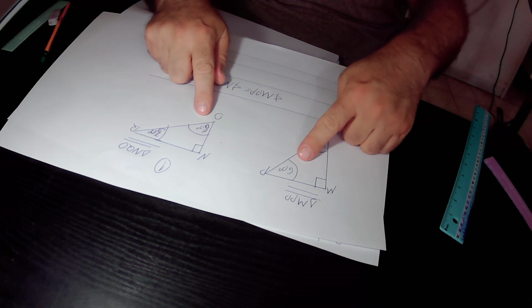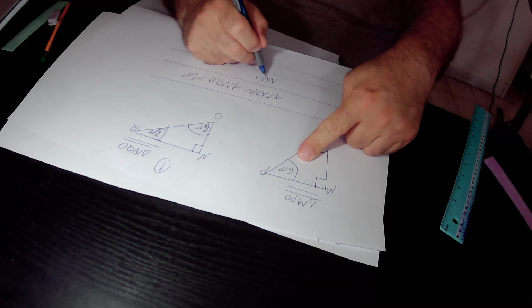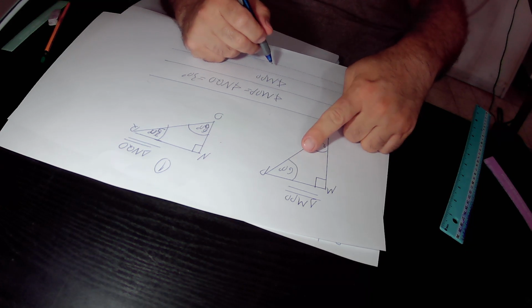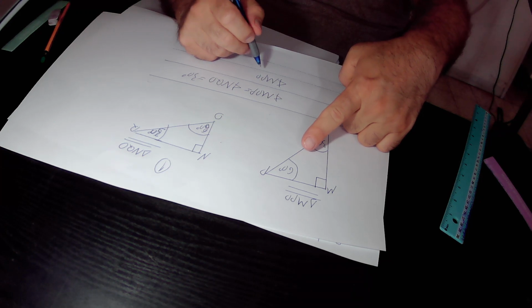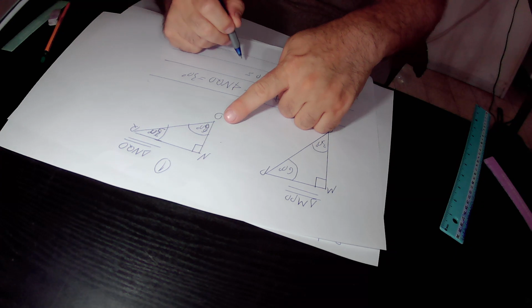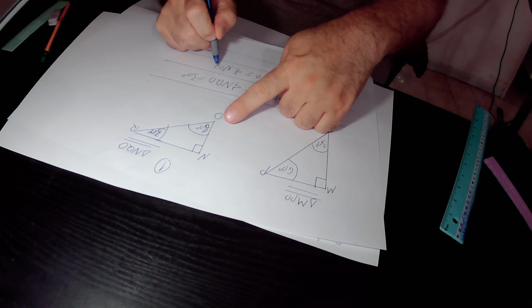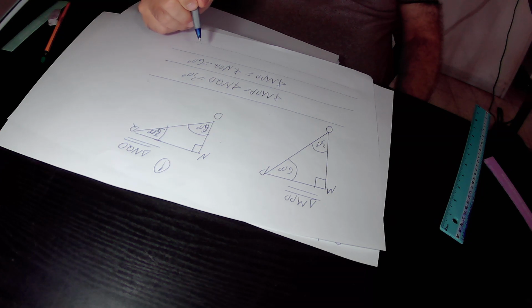So actually this is angle MPO in the right triangle MOP, and it is equal to this angle, that's actually angle NOQ in the right triangle NQO.